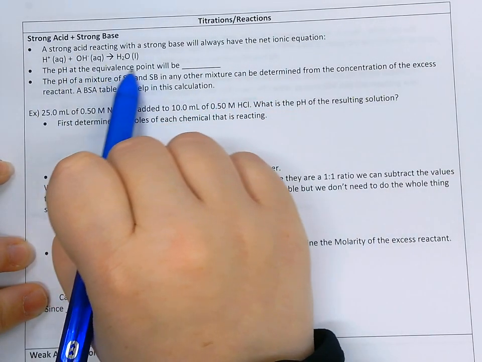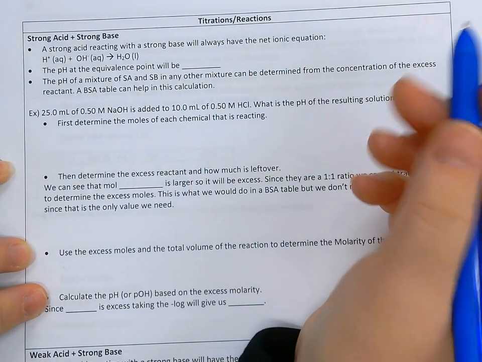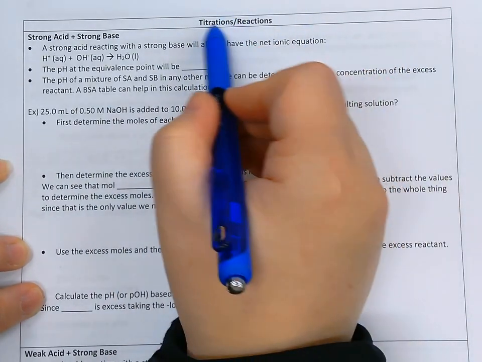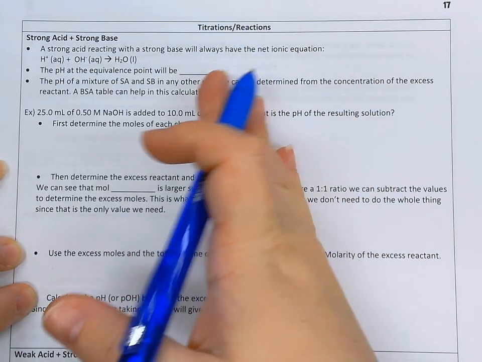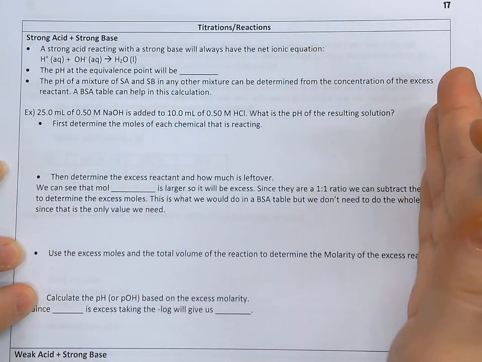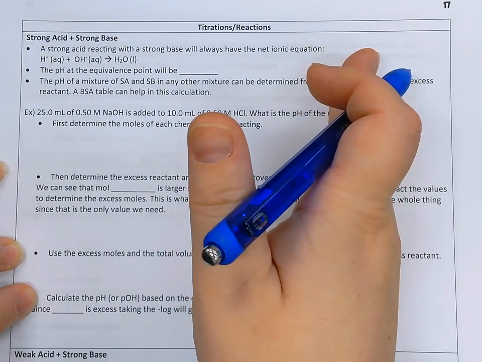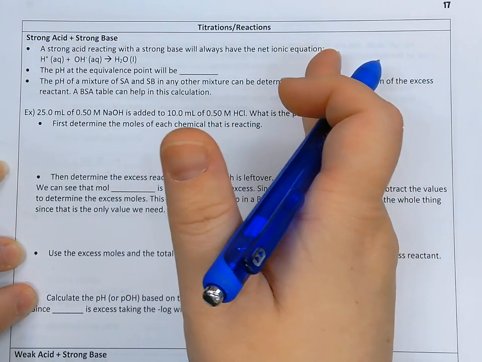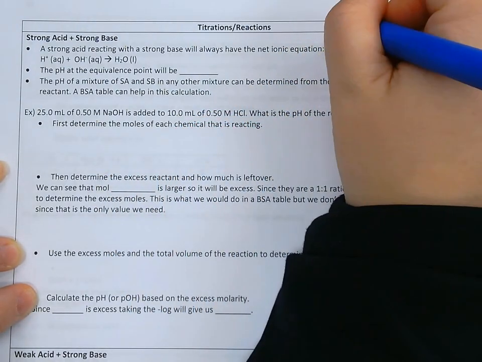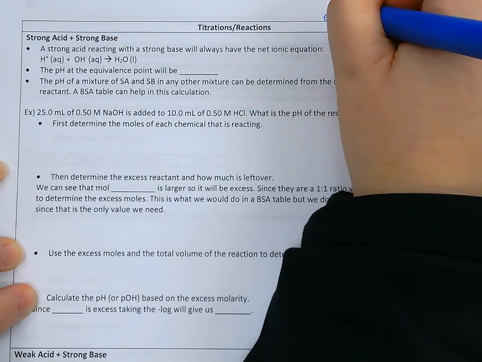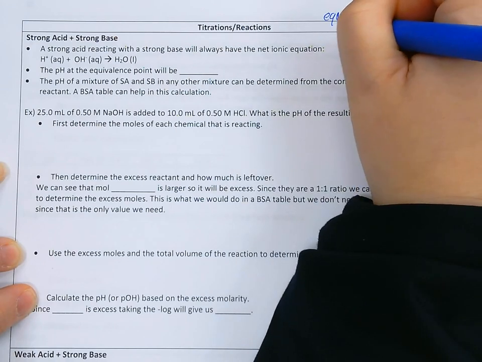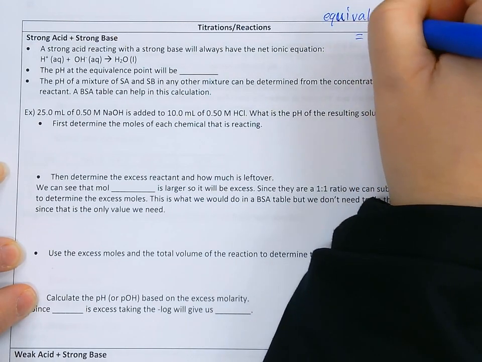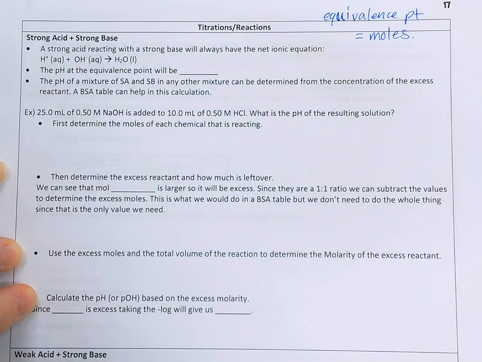The pH at the equivalence point for this, so we're going to talk titrations as we go. Remember, a titration is where we're slowly adding one chemical to another to react them and try to get to that middle point, that equivalence point, where they have equal moles of chemical. So our equivalence point is equal moles.